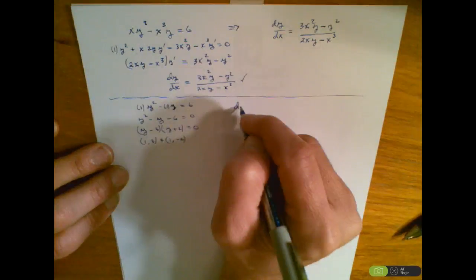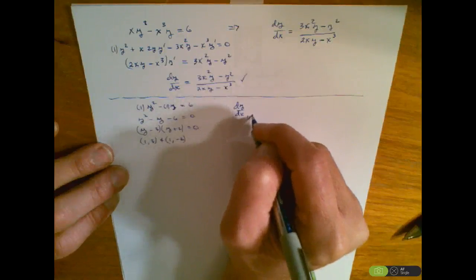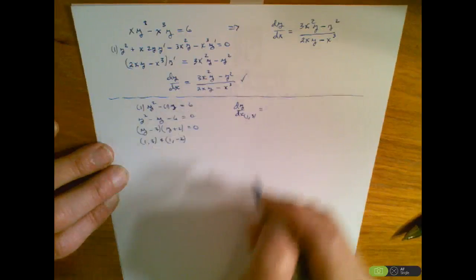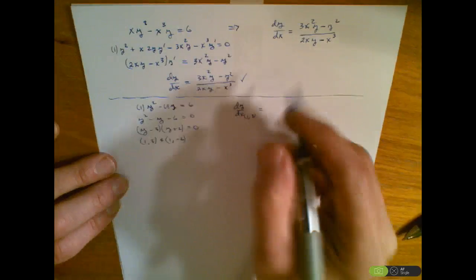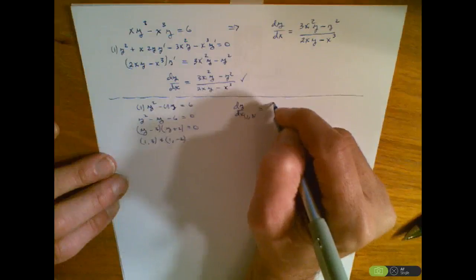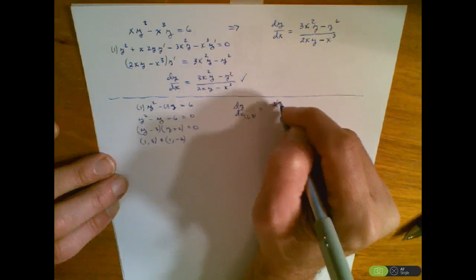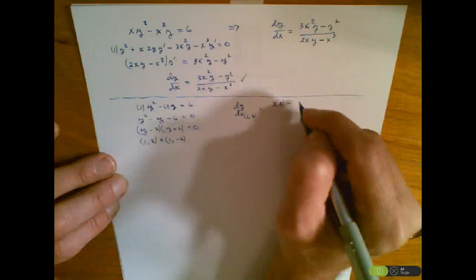So we're going to find the slope of the curve at (1, 3). In doing that, we will just substitute those values into our slope equation. And that would be 3 times x squared, which would be 3, times y, which would then be 3, minus y squared, which would be 9.